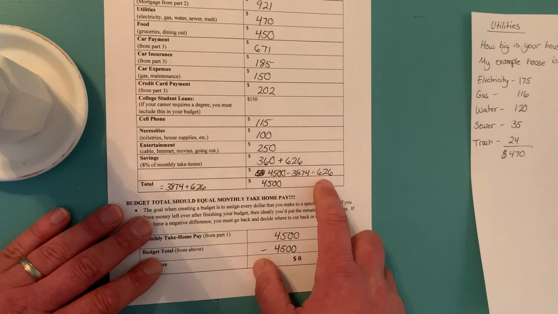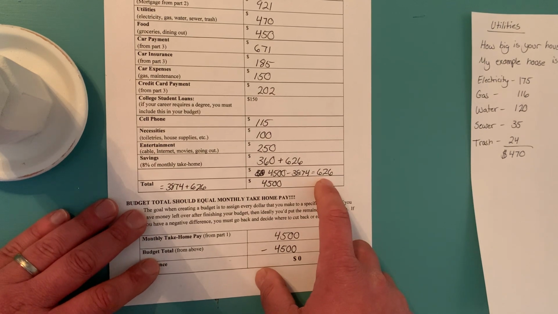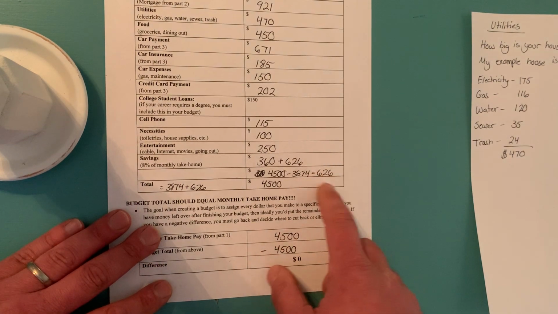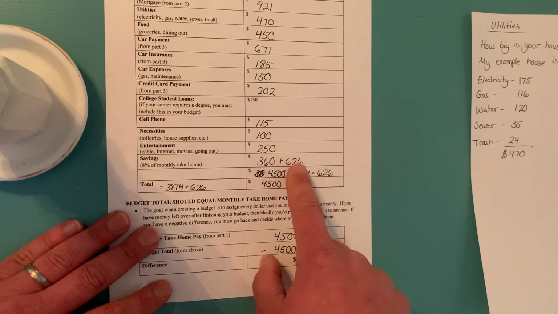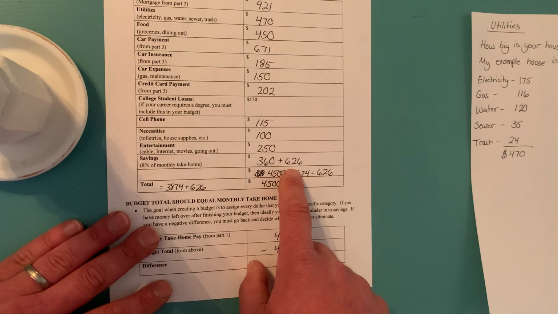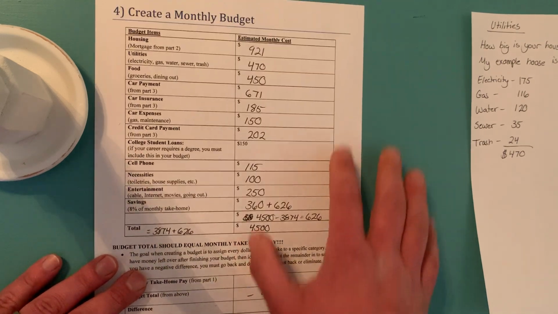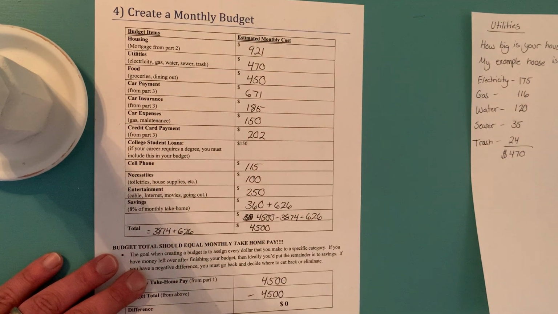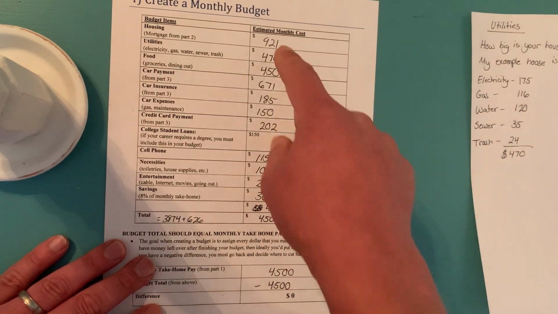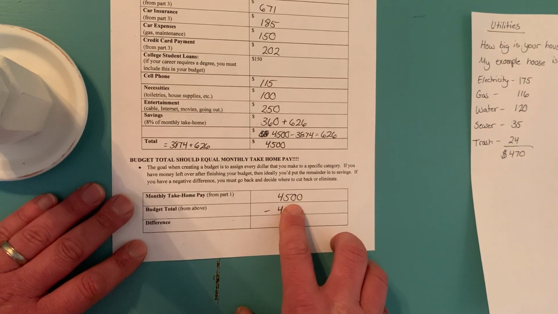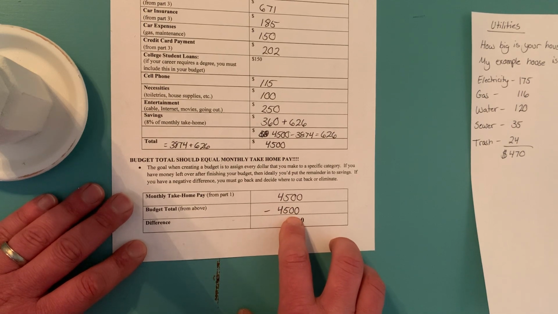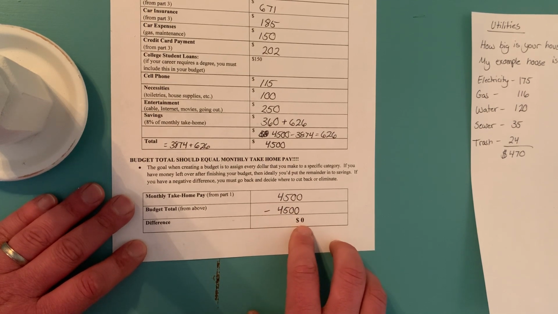I get a $626 difference. All right, if you have money left over, some of you won't. If you do have money left over, I want you to go back and add it into that savings. All right, because it's important for a monthly budget that you operate off of. You want your total down here at the bottom to equal take home, and that's how much my budget equals. So I have a difference of $0.